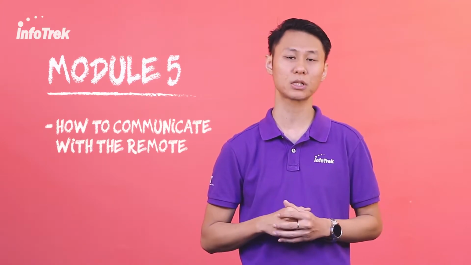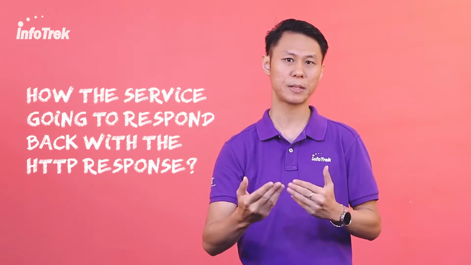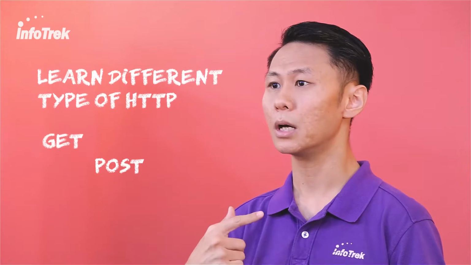Then in module 5, you will learn how to communicate with the remote server. Now, ultimately, you need to learn how to send an HTTP GET request, and how the server is going to respond back with an HTTP response, as well as learn different types of HTTP requests, not just GET, but also HTTP POST, HTTP PUT, as well as HTTP DELETE. Then moving on to module 6.